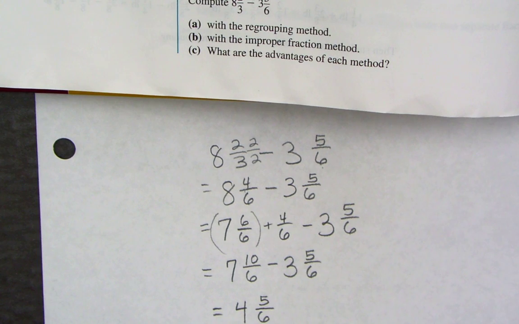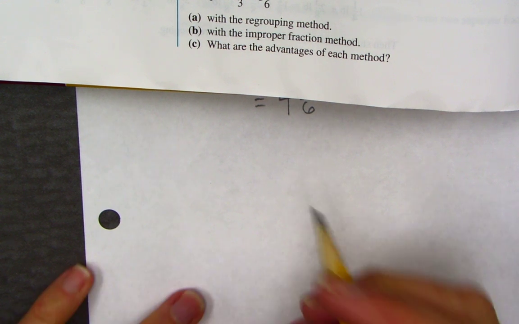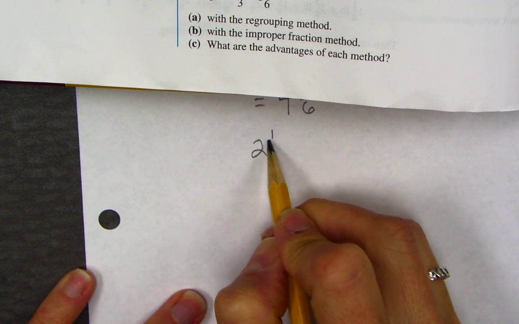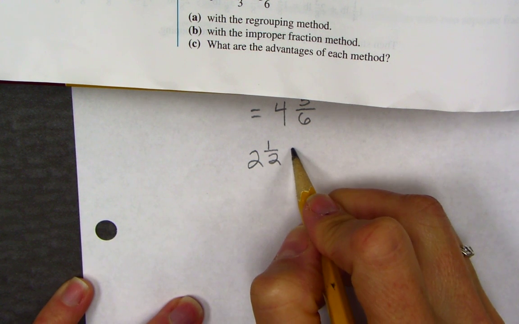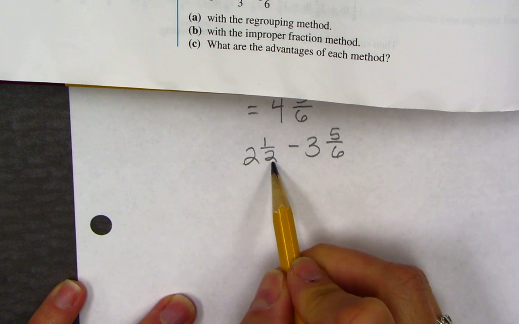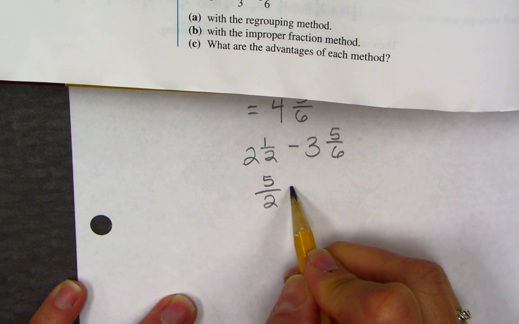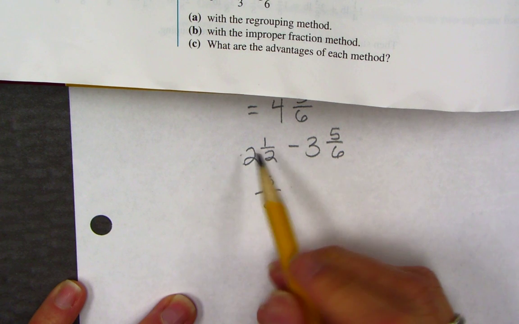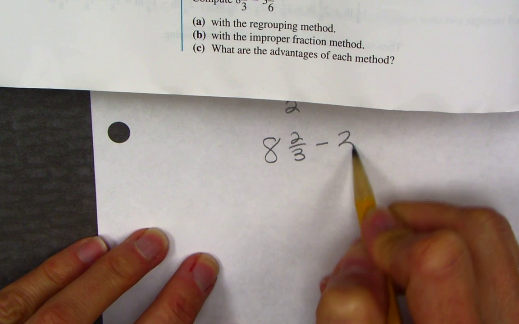With the improper fraction method, let's see, we would change 2.5 and 3 5/6. So 2 times 2 is 4 plus 1 is 5 halves. Oh, where did I get 2.5? Whoops, sorry. Let me start over. I jumped a problem there. 8 2/3 minus 3 5/6.